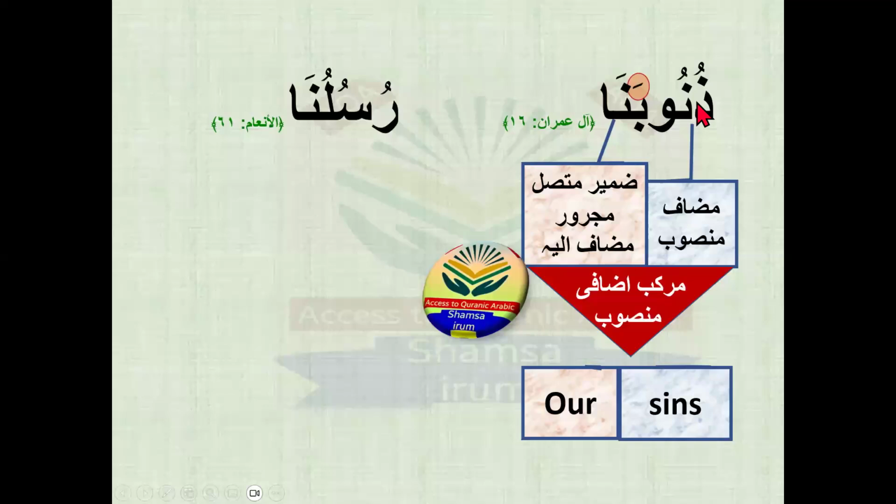And this word dhunub, same as qulub, is a jama mukassar, a broken plural. Dhunub, qulub: this is the pattern of all of them. Jama mukassar means jama taqsir, broken plural. Same with rusuluna: rusulu is also a broken plural, also a jama mukassar.